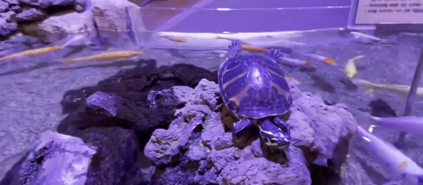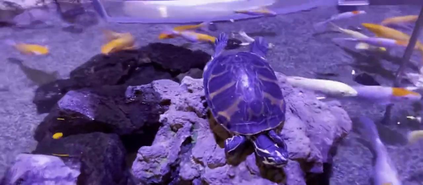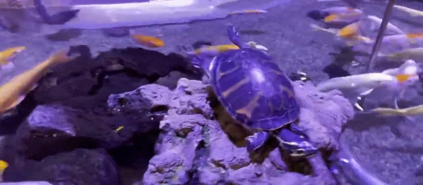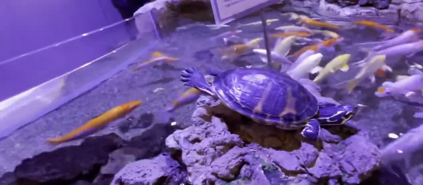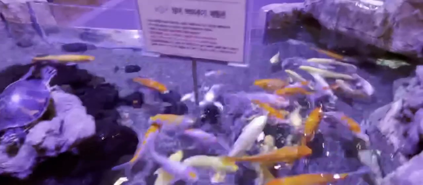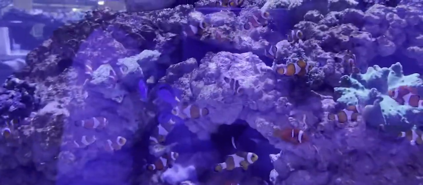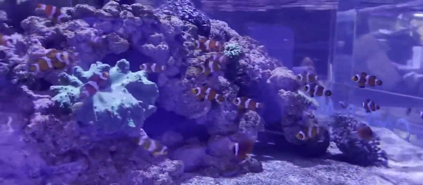Oh my gosh! Oh, look at his feet! This is so cute. Aww. There's Nemo. I don't know if you can see. Little Nemo's swimming around.